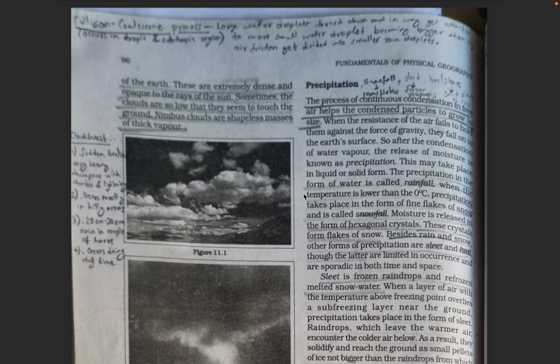And in this process, because of the decreasing temperature, the water condenses, and the condensation of the water causes the precipitation. The precipitation in the form of water is called rainfall. When the temperature is lower than 0 degrees, it will be called snowfall.